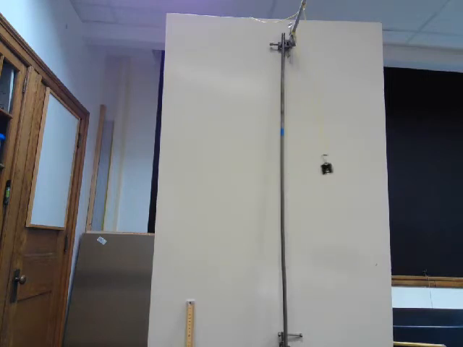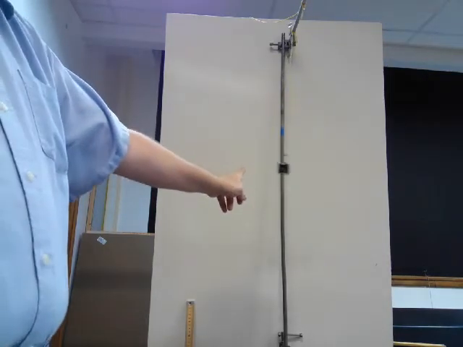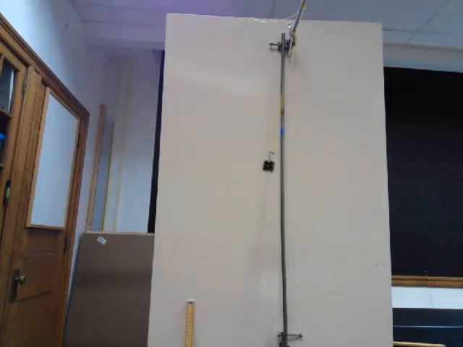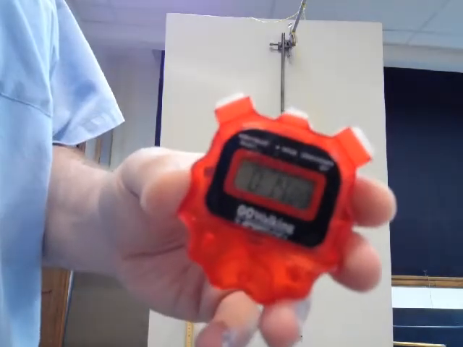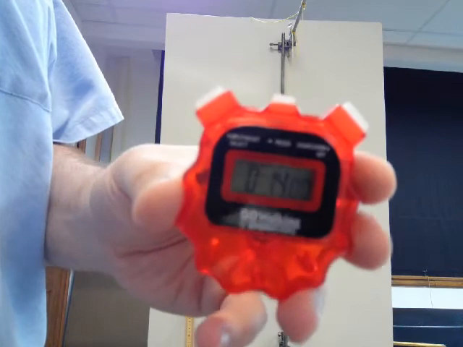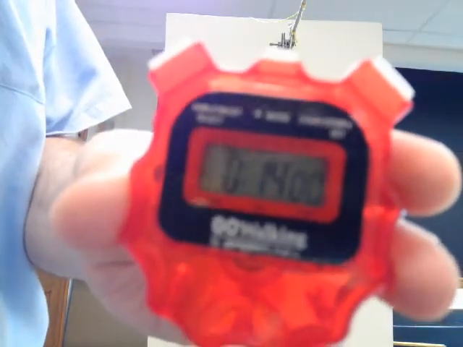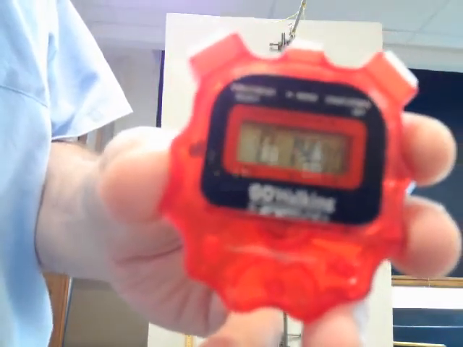So what I'm going to do is start when it gets to the leftmost extreme. All right? Start. 1, 2, 3, 4, 5, 6, 7, 8, 9, 10. All right, so 14.2 wasn't bad. I got exactly 14 seconds. Hopefully you can see that. There's a lot of glare in the room right now.